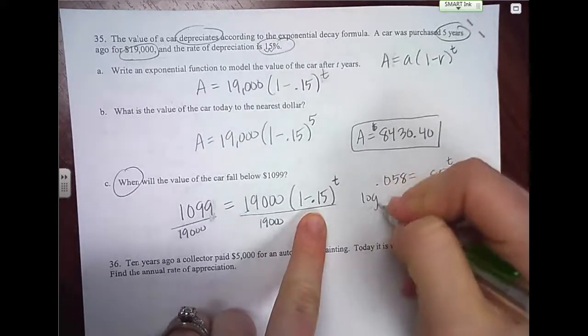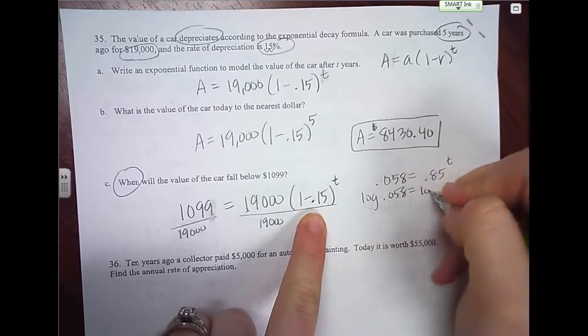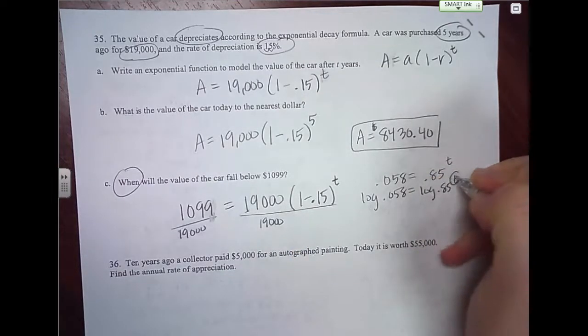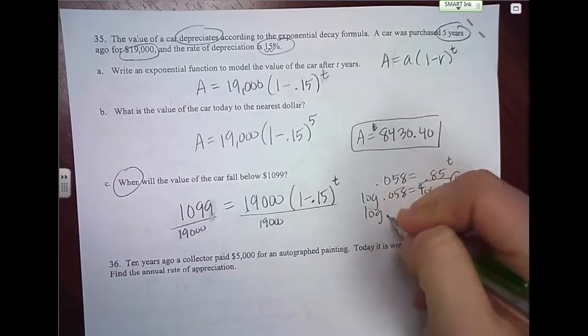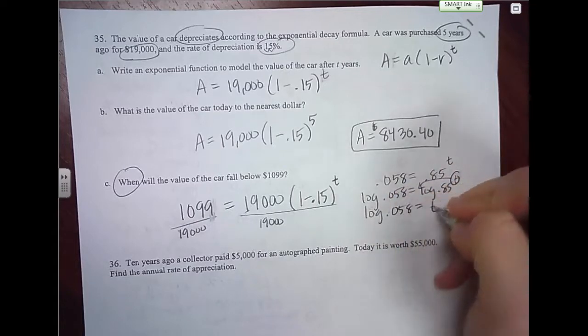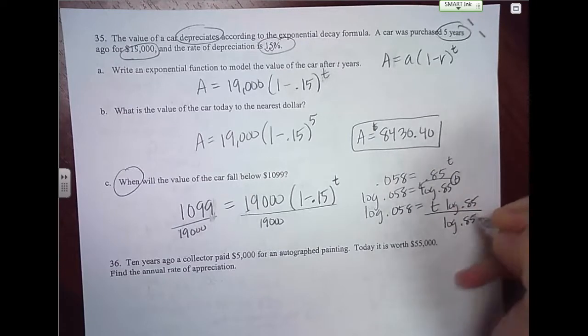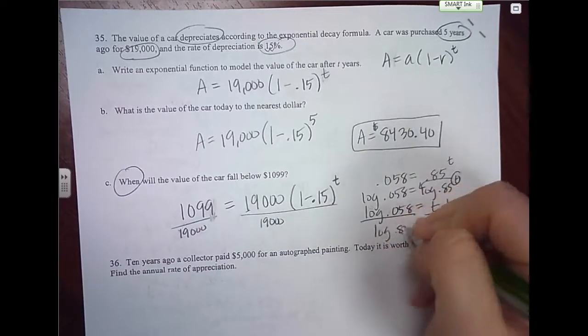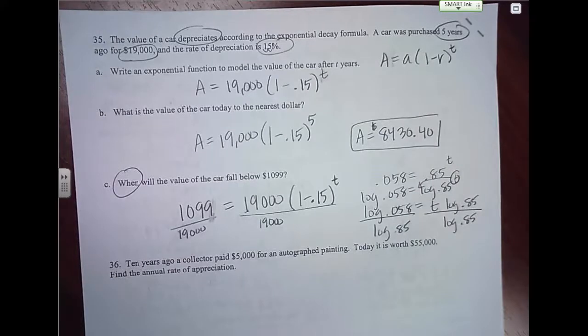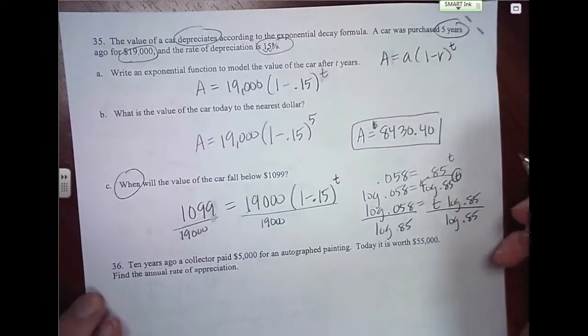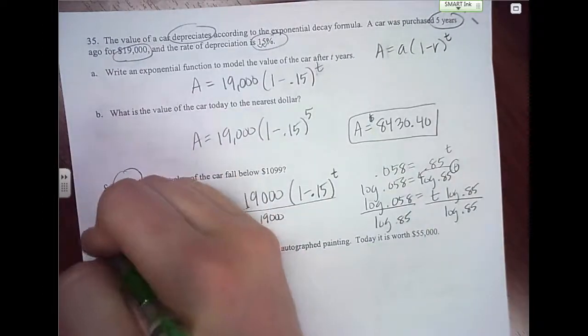So take log of both sides, bring the t in front, and divide by log 0.85. So log 0.058 divided by log 0.85. So 17 and a half years.